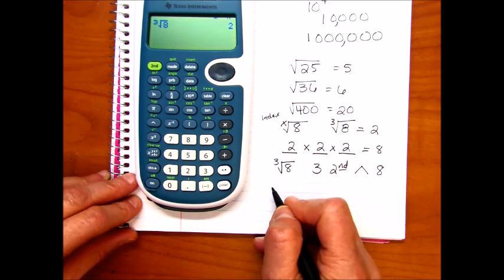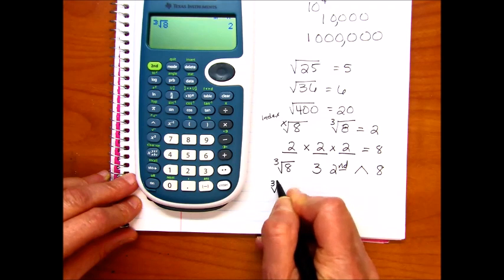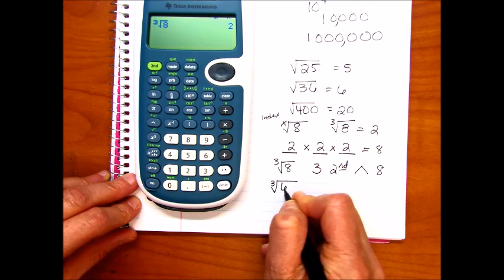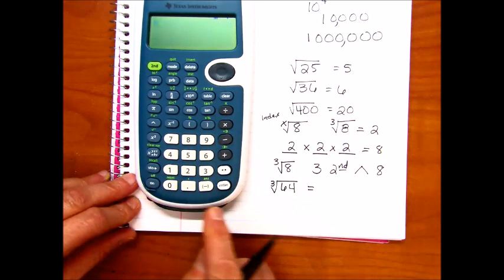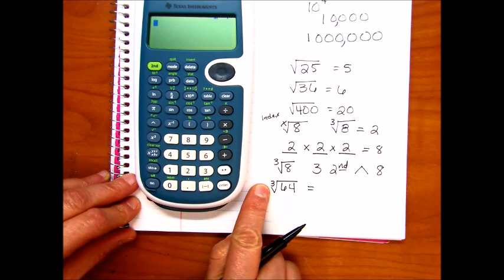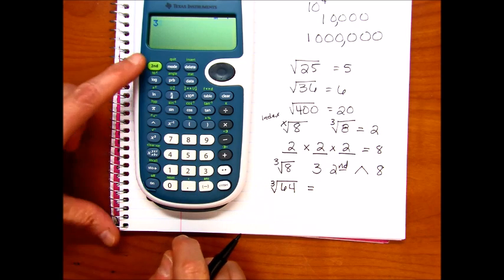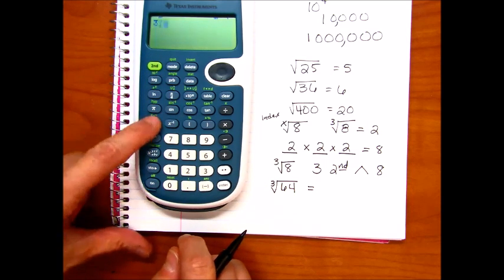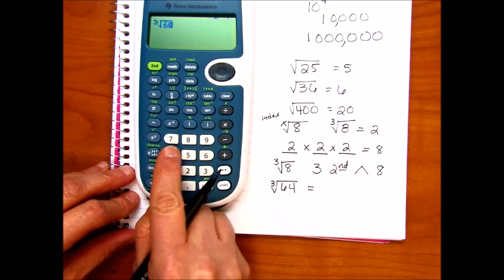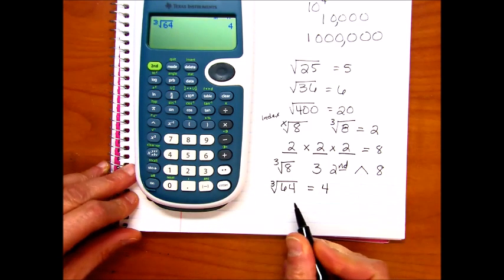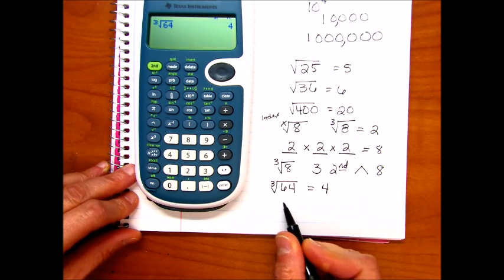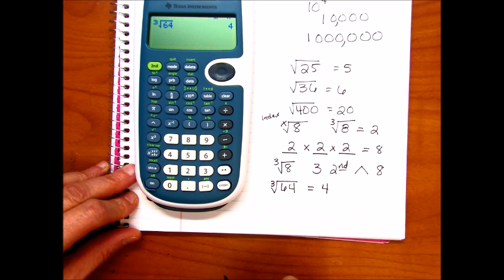Let's try another one. Let's try the cube root of 64. So again, we want to first tell our calculator what the index is. In this case it's 3, second, and then the root sign, 64, enter, and that's 4. 4 times 4 is 16, 16 times 4 is 64.